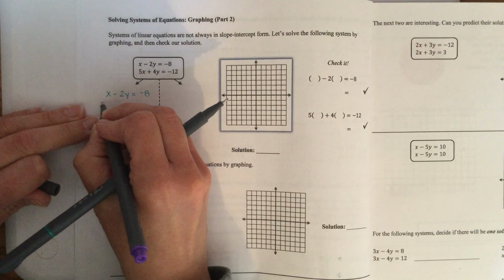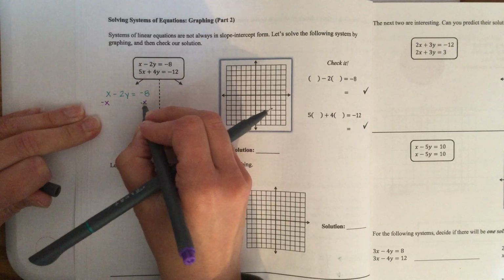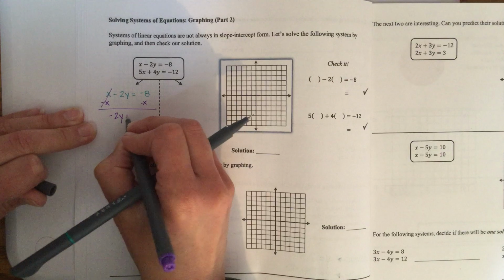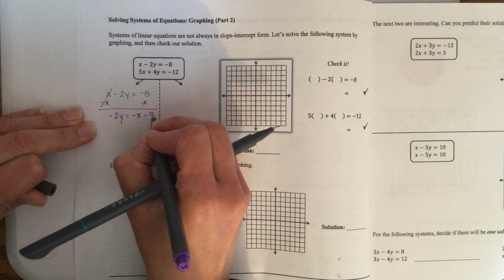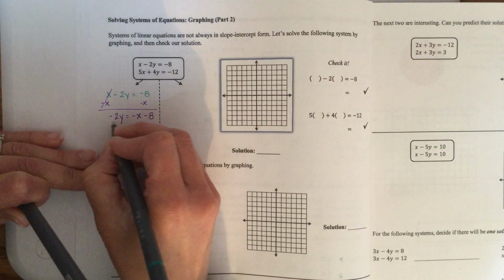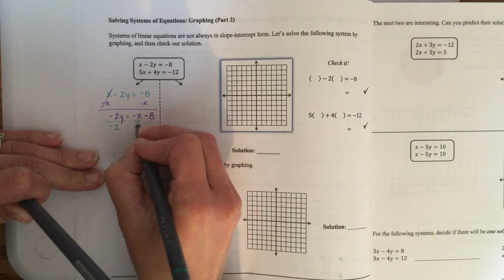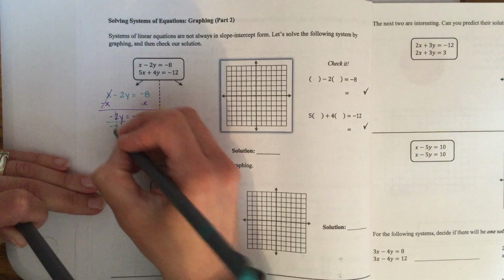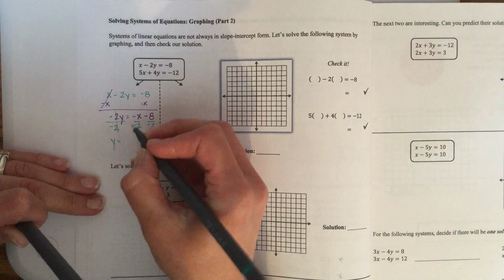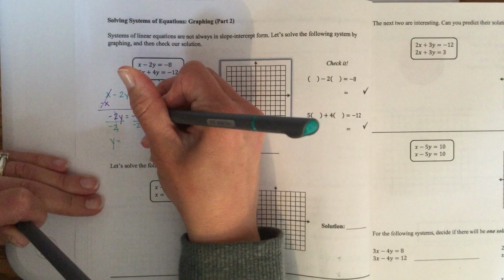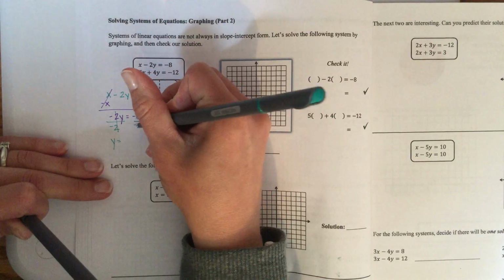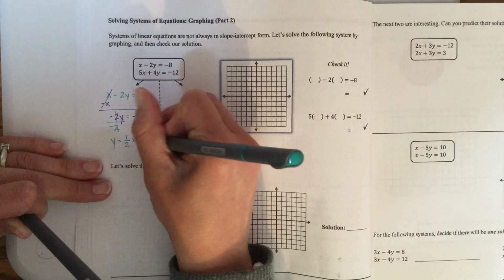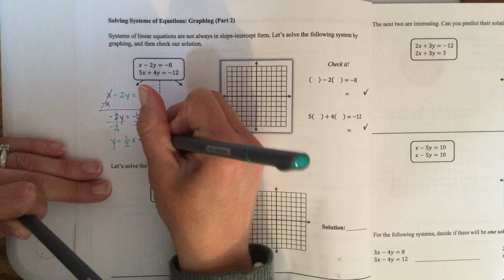So I would move the x to the other side. Don't forget to bring down the negative. Then divide by the -2. Make sure you divide everything by the negative. So I get y equals, if there's nothing with the x, there is a 1 there. A negative divided by negative is a positive, so this turns into positive 1/2 x plus 4.